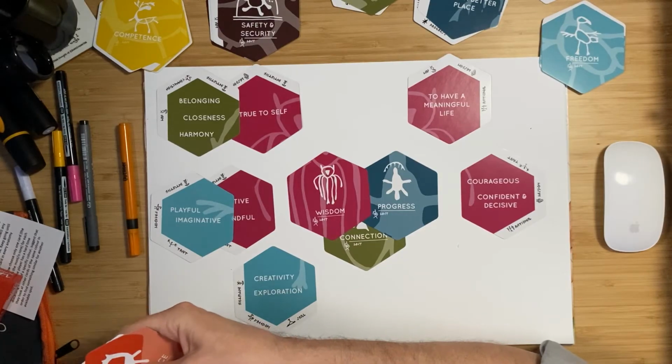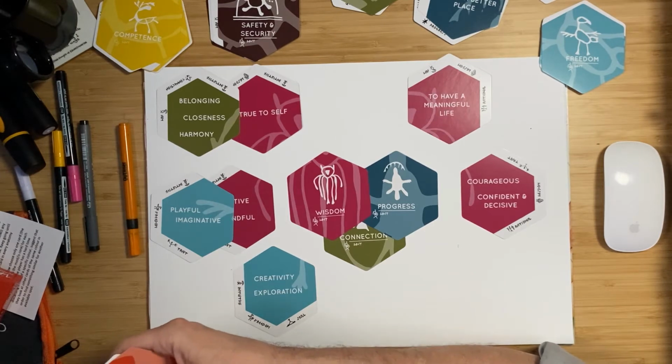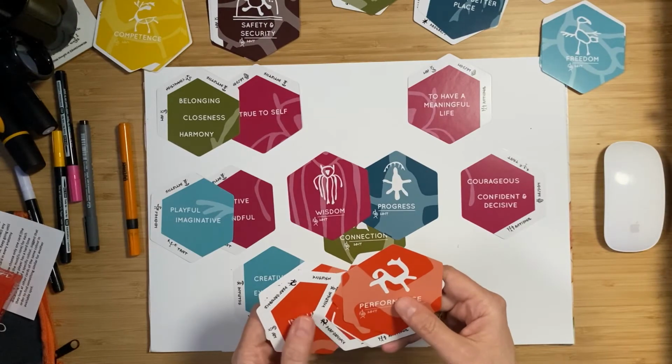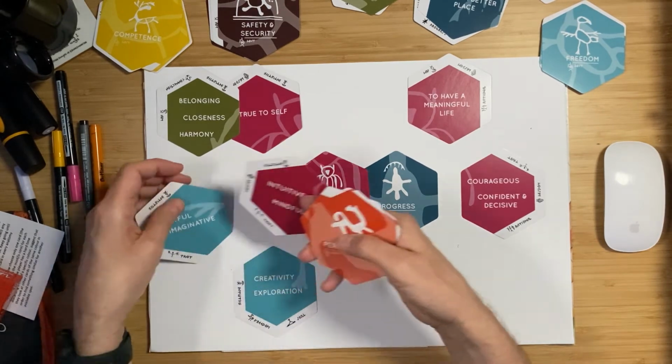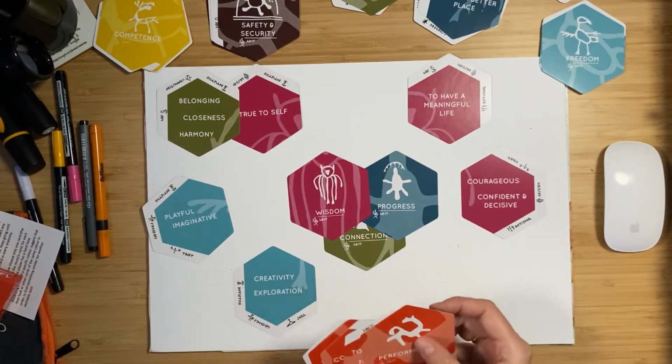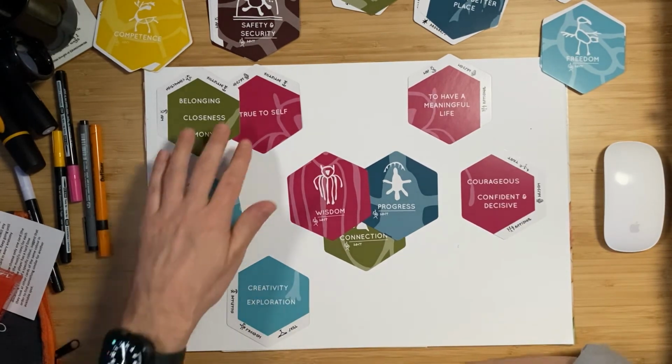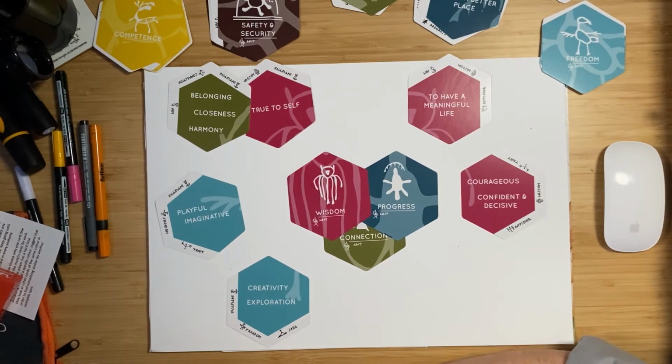Let go of perfection. I think, if I may say, tenacious and willpower, there's something about that, but maybe I'm confusing your personality with your purpose. The other two that we have are intuitive and mindful and playful and imaginative. I want playful and imaginative. I'm going to get rid of intuitive and mindful, because if you are true to yourself, then that's going to come into it. So I like playful and imaginative. Creativity and exploration and playful and imaginative are coming from freedom, the lower right-hand side.